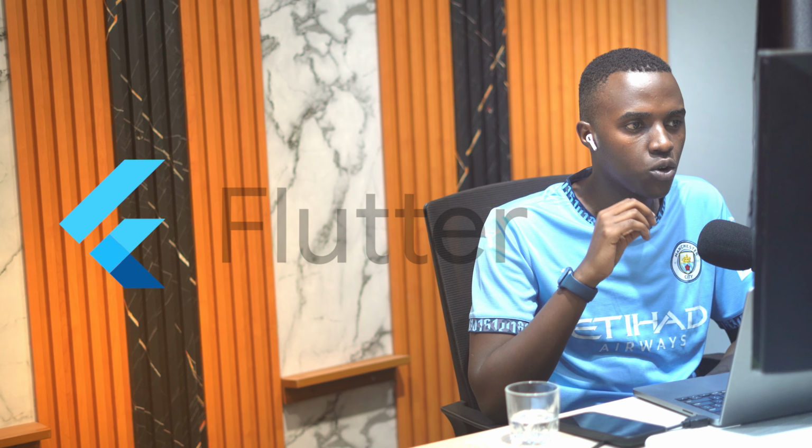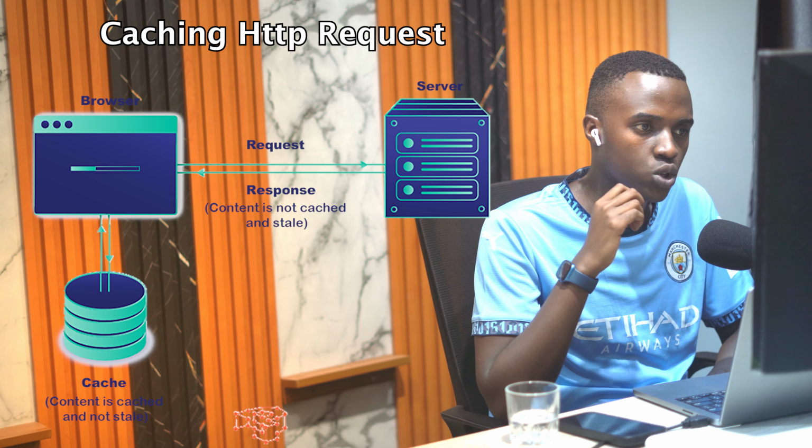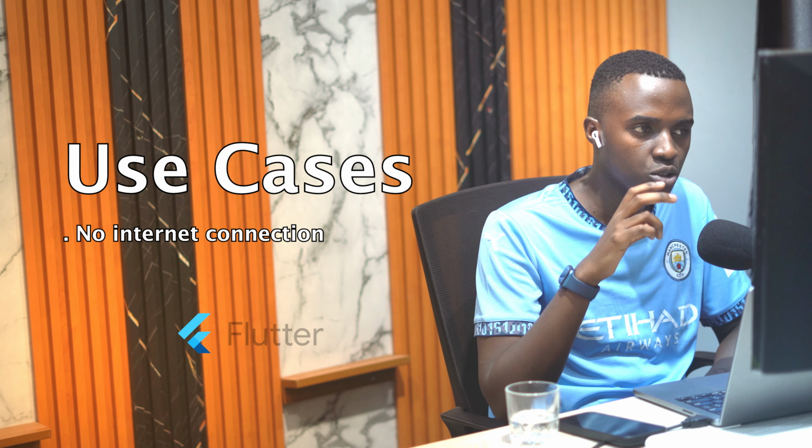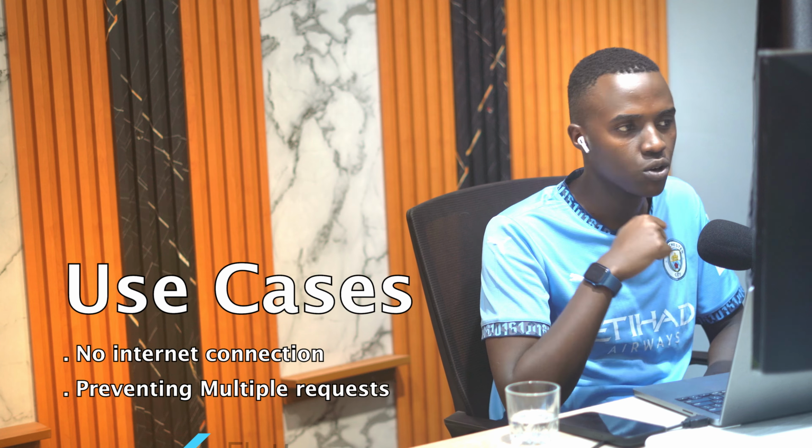Guys, for today's session we are going to work on a very special tip in Flutter: how to cache an HTTP request. This will help us when we don't have internet, or when we don't want to make multiple HTTP requests on the server.